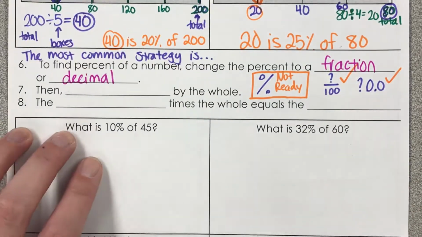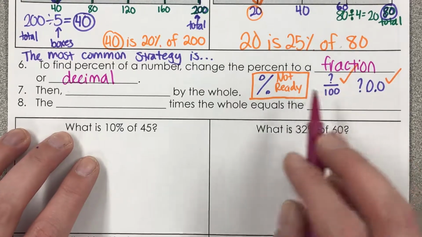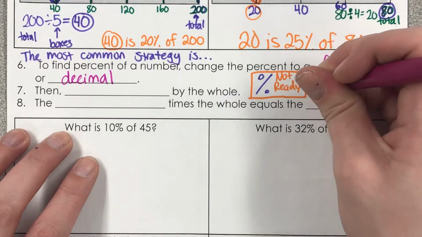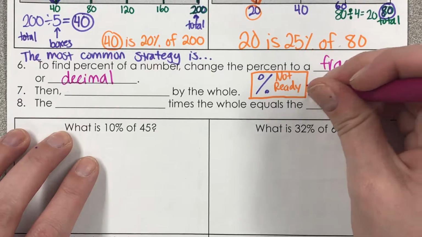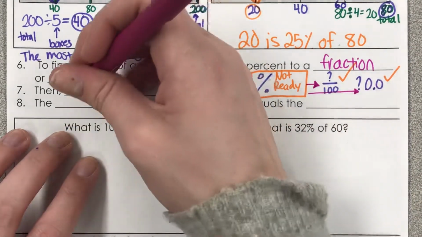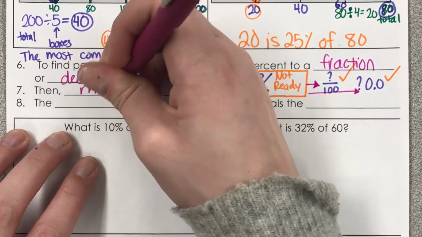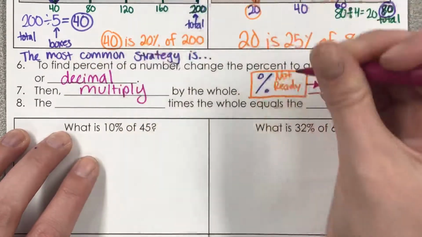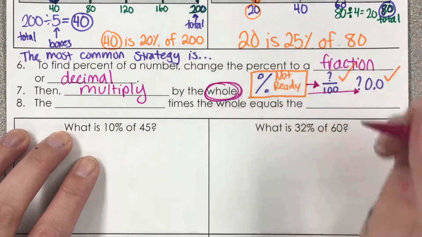Okay, moving on. So once you change your percent, you've got to change it into one of these, either a fraction or a decimal. Then you're going to multiply by the whole, by the total.